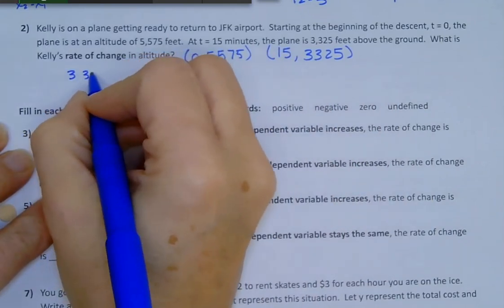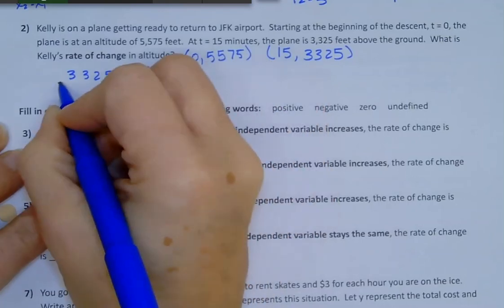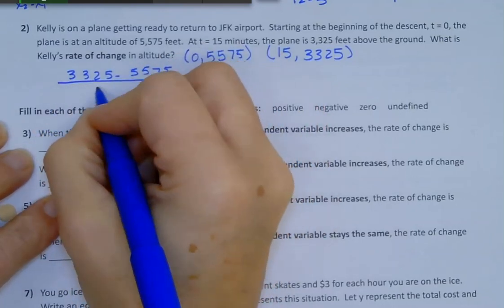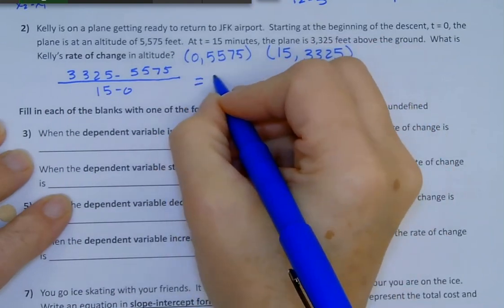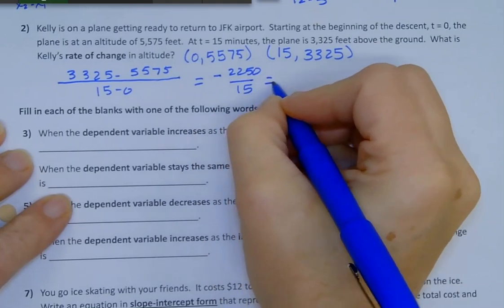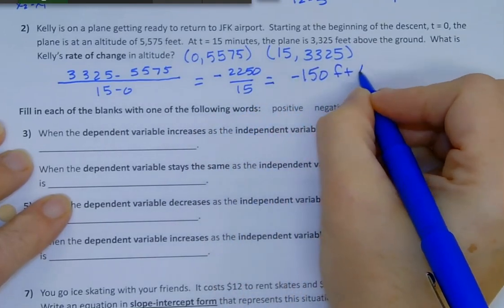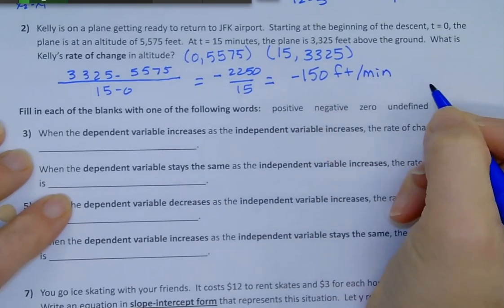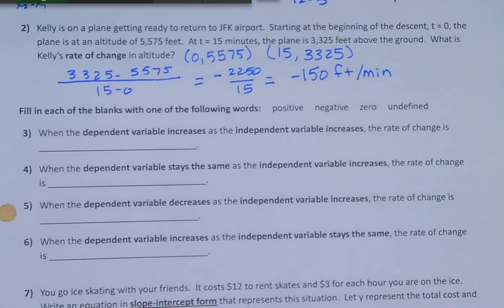I have 3,325 minus 5,575, all over 15 minus 0. And I end up saying that that is negative 2,250 over 15, which is negative 150 feet per minute. And that makes sense because we are descending, we are going down, and feet per minute is a rate.